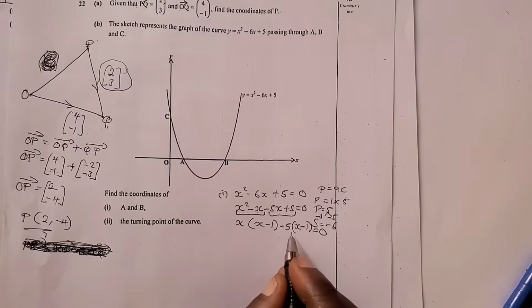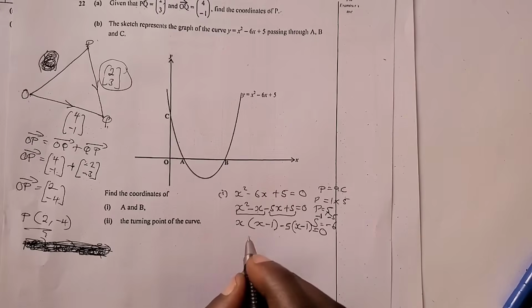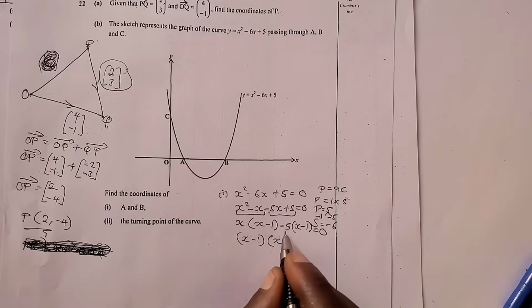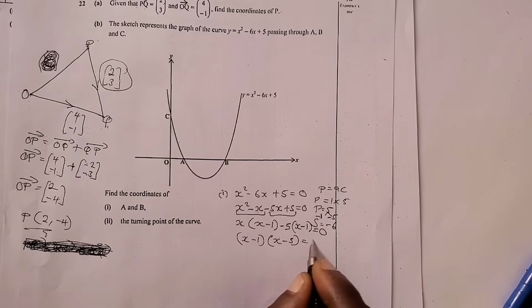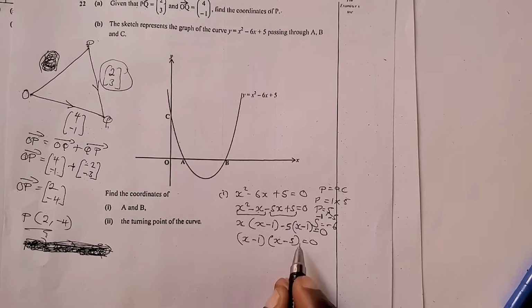Okay. Now you have two terms, and you have what is common, x minus 1. So you can say x minus 1, then open bracket, write whatever is in front this side, x, and attach it to this one, which is minus 5, equals 0. If we're just factorizing, it ends here. But we want to find the actual values of x.